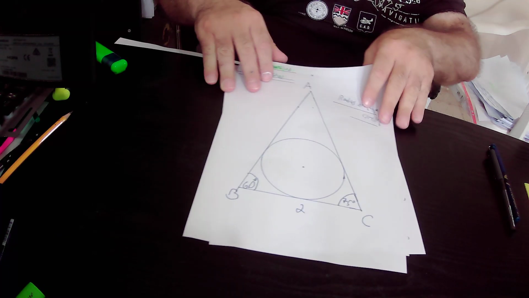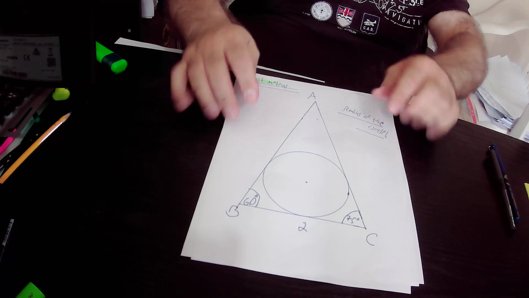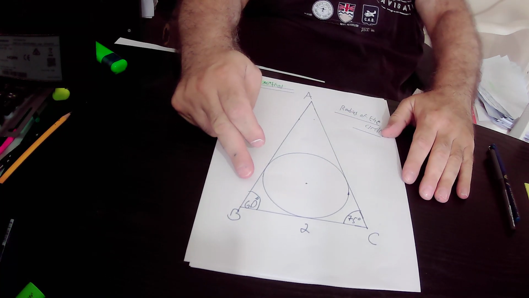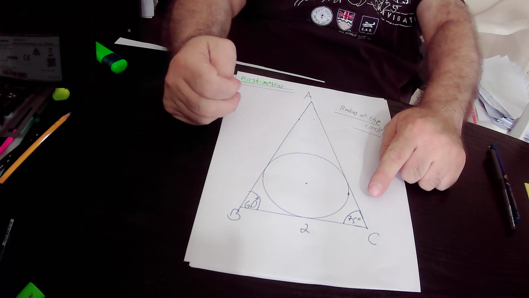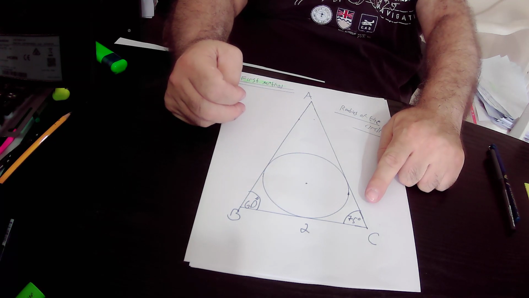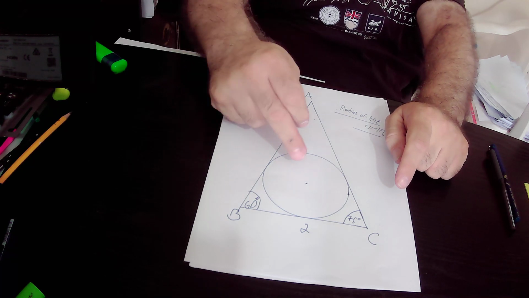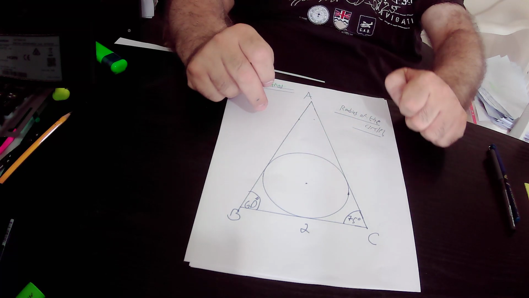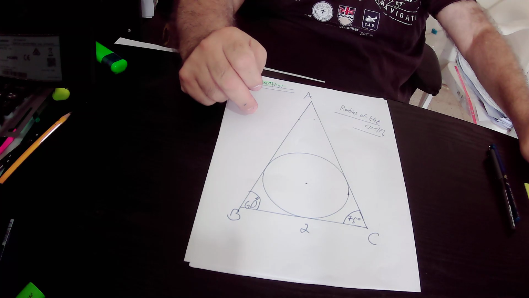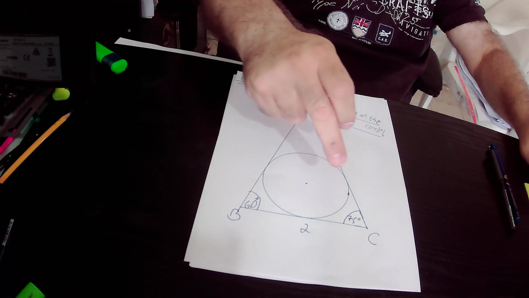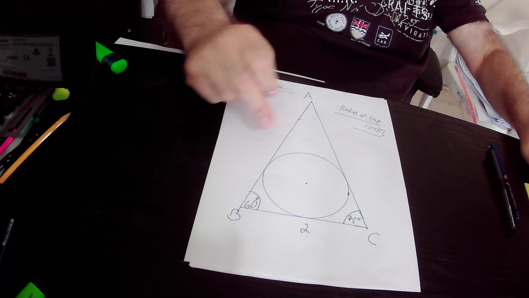In the drawing we have triangle ABC, side BC equals 2 units, angle ABC equals 60 degrees, angle ACB equals 75 degrees, and our mission is to find out the radius of this circle that is described by triangle ABC. We start with the first method. Here from point C we draw a perpendicular on AB.